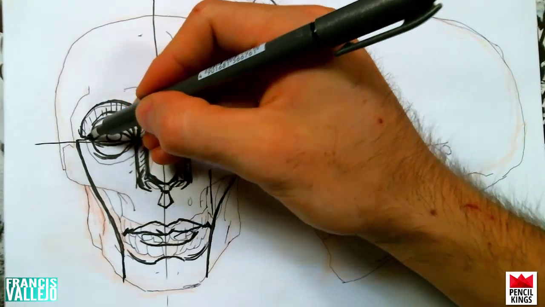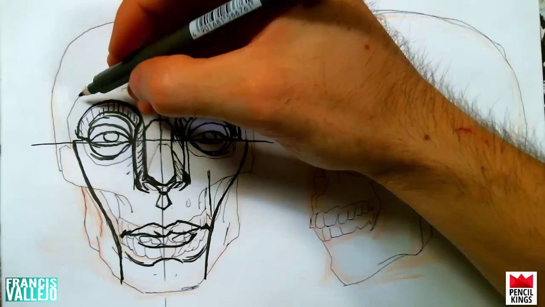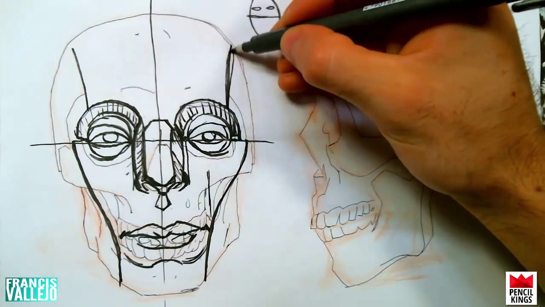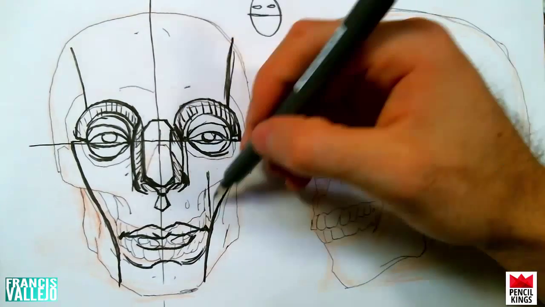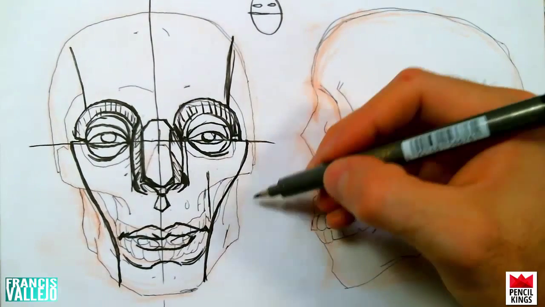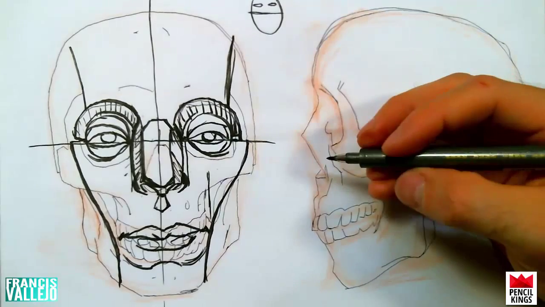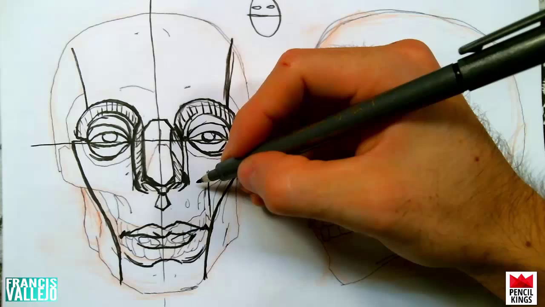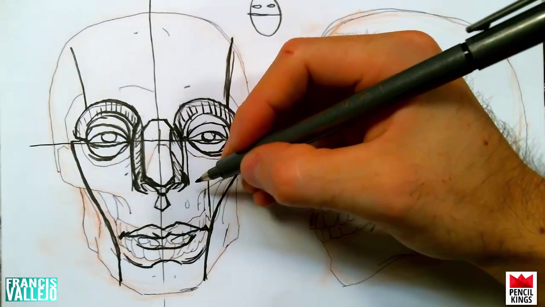And then it comes in a little bit, and then it continues again here. So it's creating almost this mask shape. So all this area is the front plane of the face, and then it transitions, and all this area is the side plane of the face. All right.